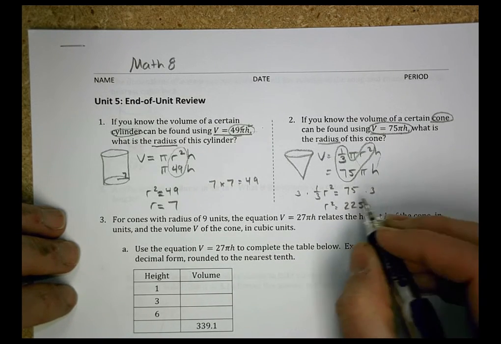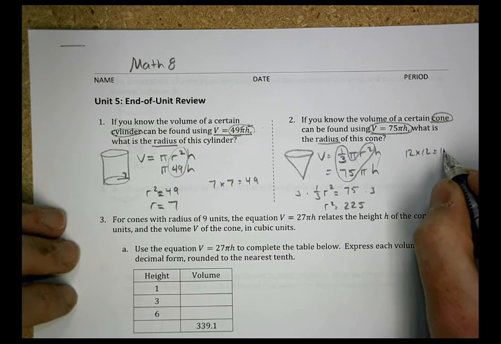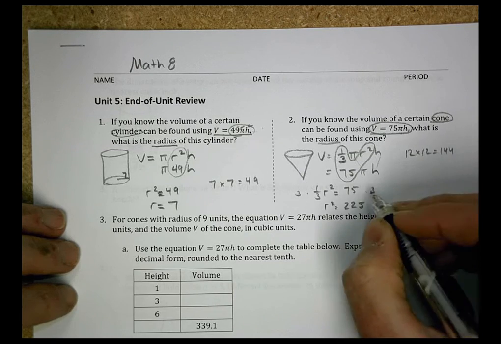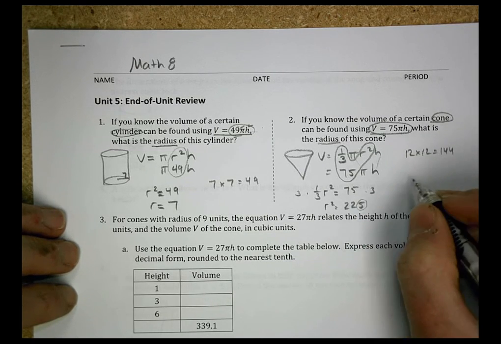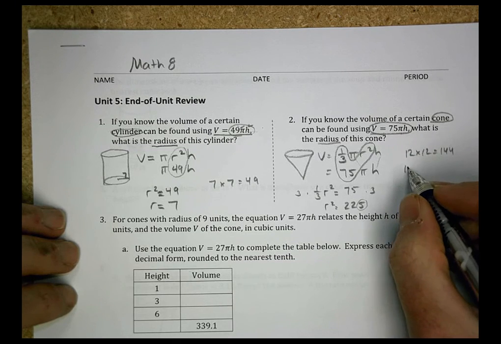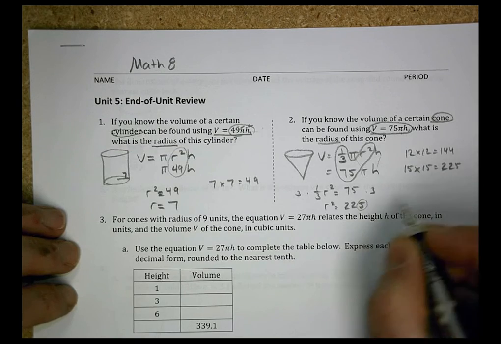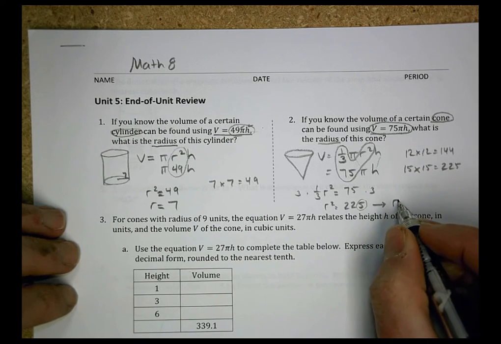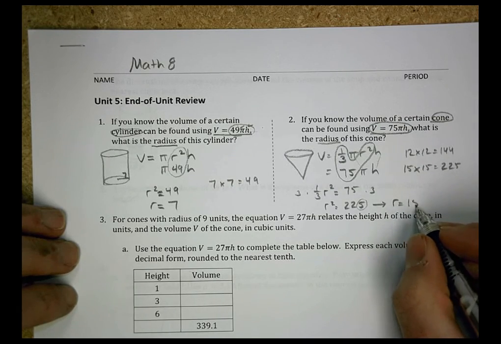Now, I'm not great with my math facts, but I know that 12 times 12 is 144. So I'm looking for a number bigger than 12 to get me there. And because it ends in a 5, that kind of narrows it down, so let's start with 15. And what do we find? 15 times 15 is equal to 225. So in this case, r, the radius of the cone that has that volume, is actually 15.